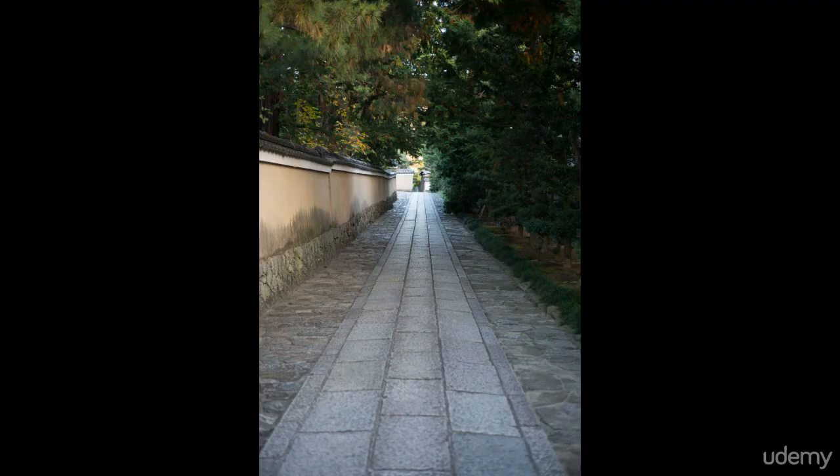Now let's take a look at how you can see perspective in a photograph. So, step number one, if you'd like pictures that have greater depth, shoot deeper scenes, just to start, just so you can see it. This is a scene that I photographed in Japan.